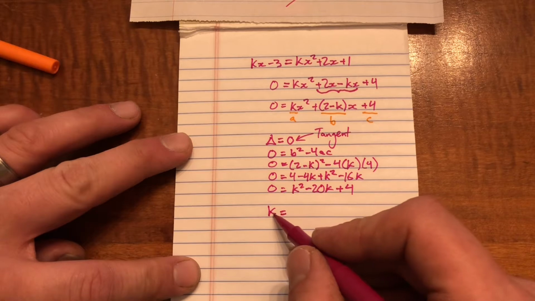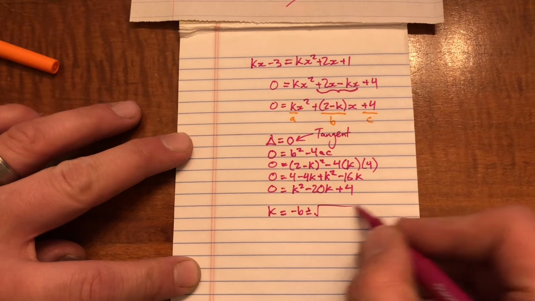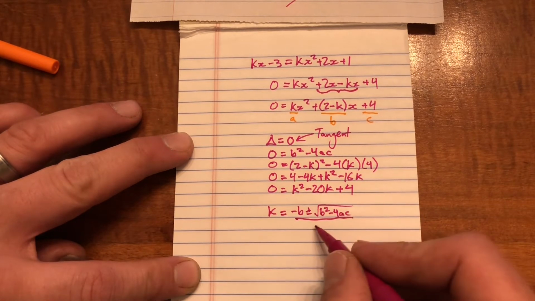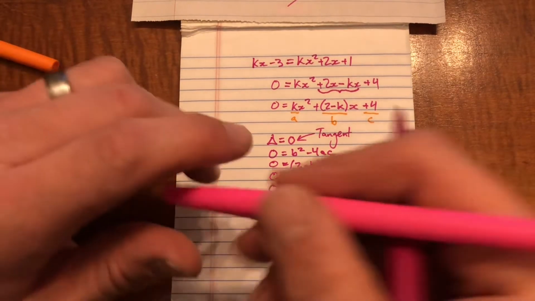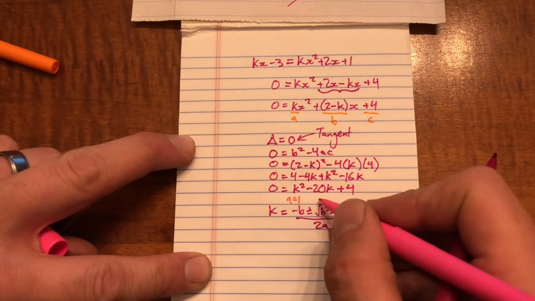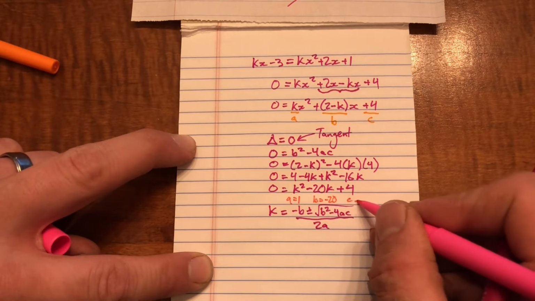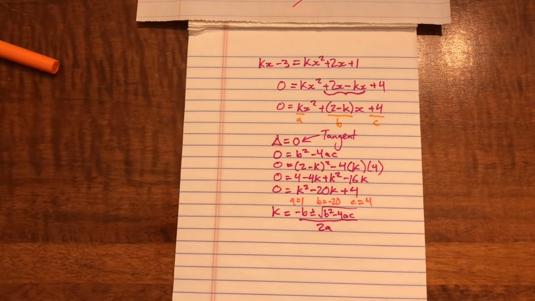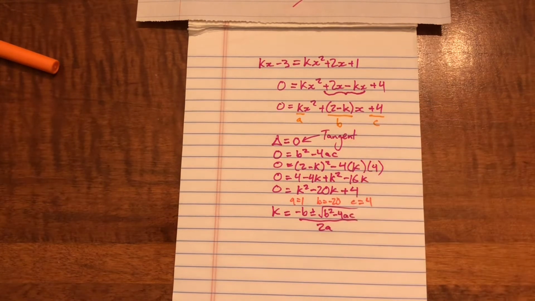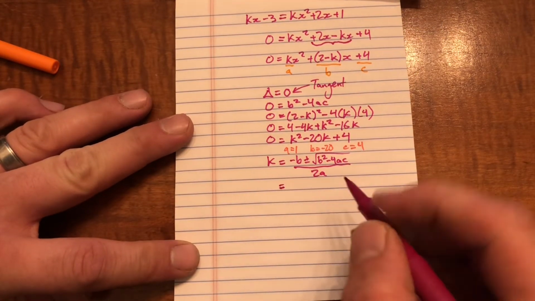So my value of k is equal to negative b plus or minus the square root of b squared minus 4ac, all over 2a. And this is getting a bit repetitive, but I hope that what you can see this time is that my value of a is equal to 1. My value of b is equal to negative 20. And my value of c is equal to 4. Yes, I have different values of a, b, and c from here because I'm now at a different point in the question. And I'm soon going to run out of paper, but we'll keep going.